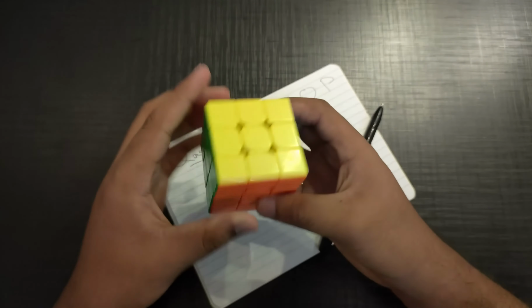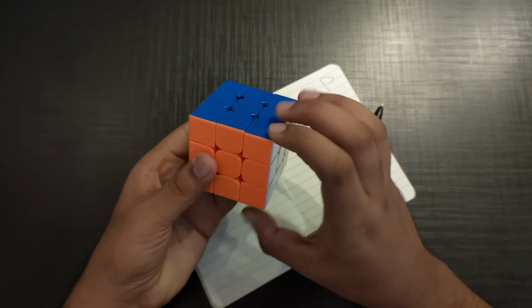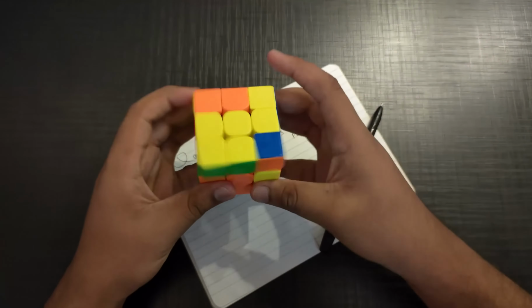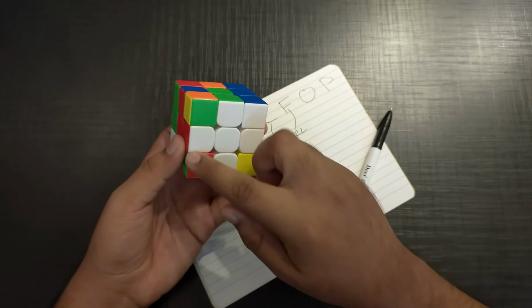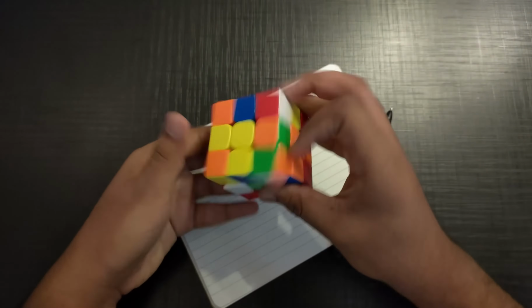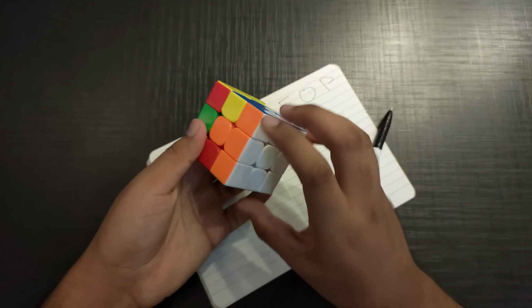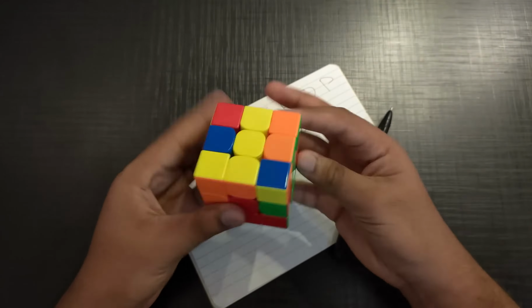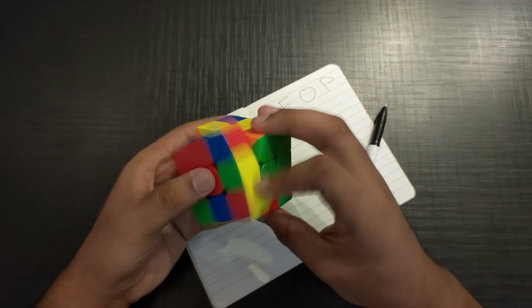F2L means first two layers. These are the first two layers, the bottom white one and the one above it. What did we do in the beginner's method after making the cross? First we solved the first layer. Then we placed the edges, meaning after that we solved the second layer. So that's how it was.